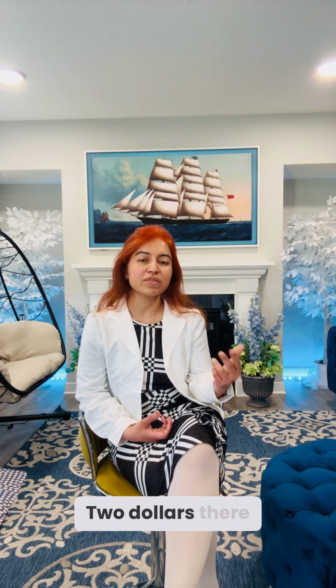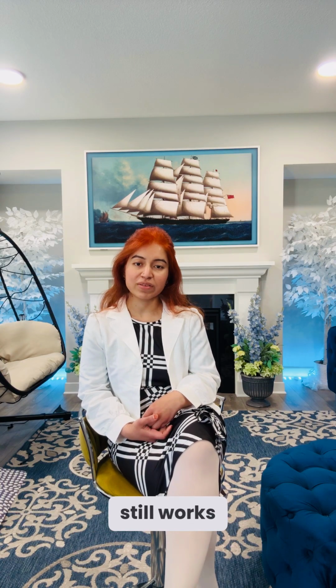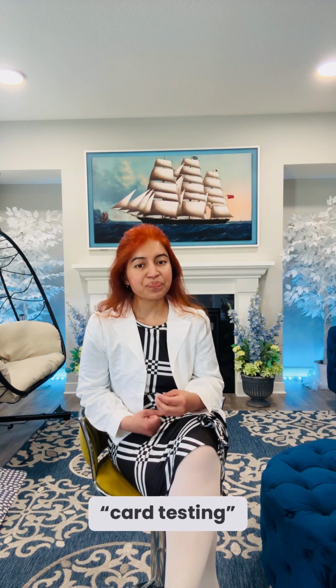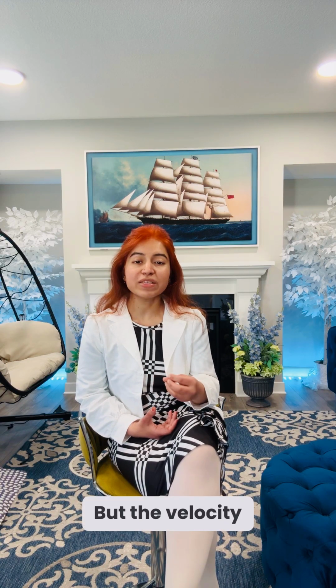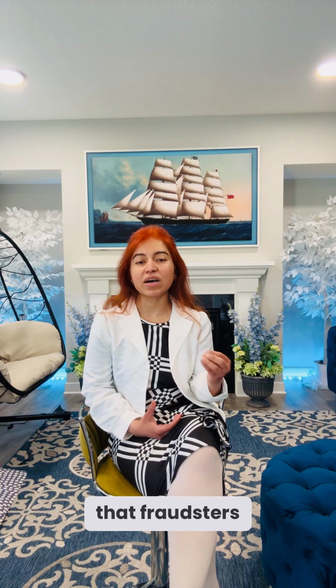Fraudsters often test stolen cards with tiny transactions first. $1 here, $2 there. A few small purchases to see if the card still works. This is called card testing. Individually, each transaction may look harmless, but the velocity tells the real story. A card used 12 times in 4 minutes is very different from a card used once a week. A device opening 30 accounts in an hour is not normal behavior. Velocity checks catch the pattern that fraudsters can't hide.